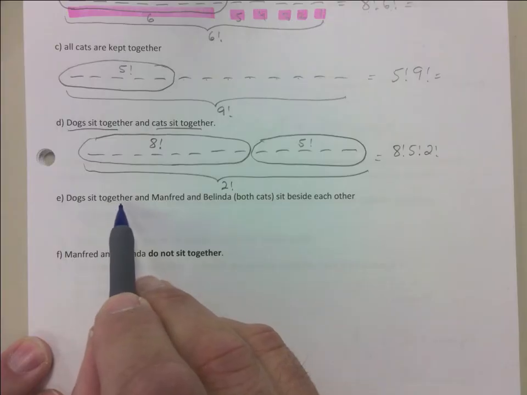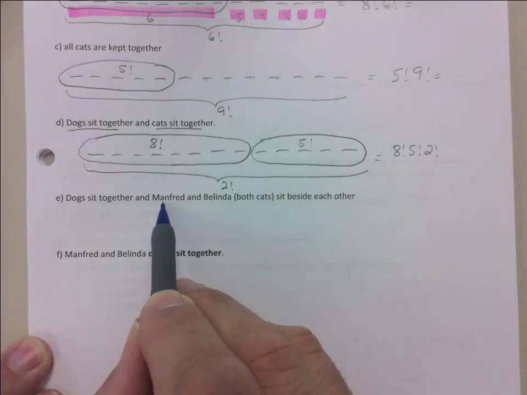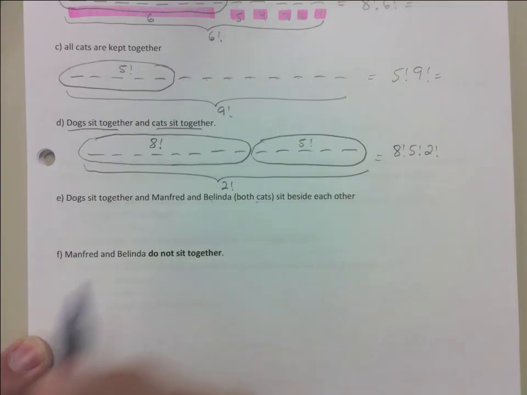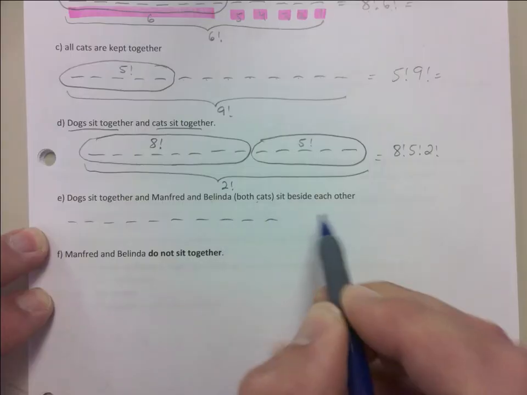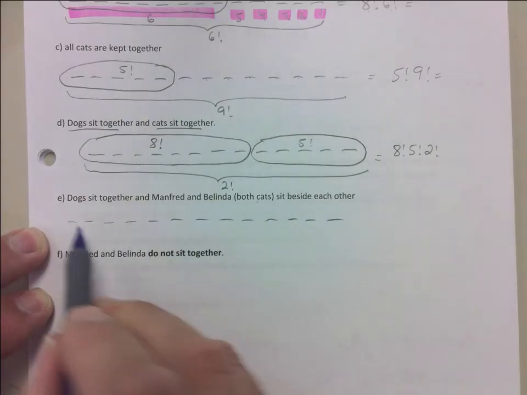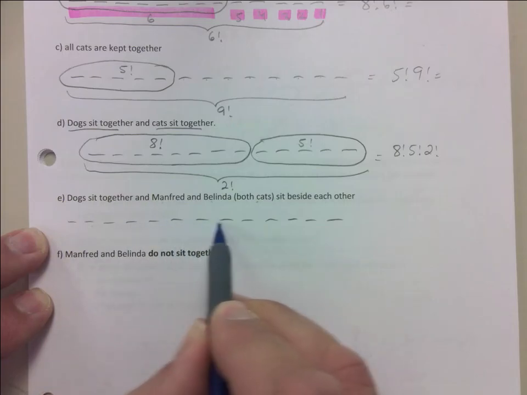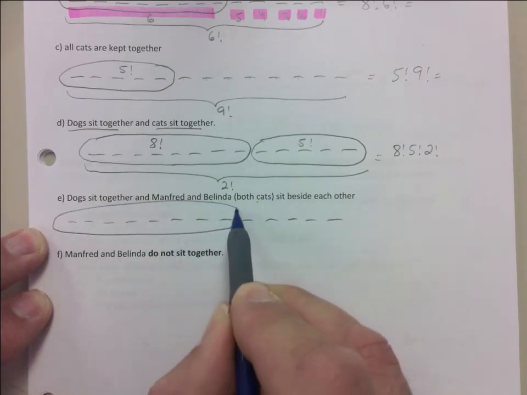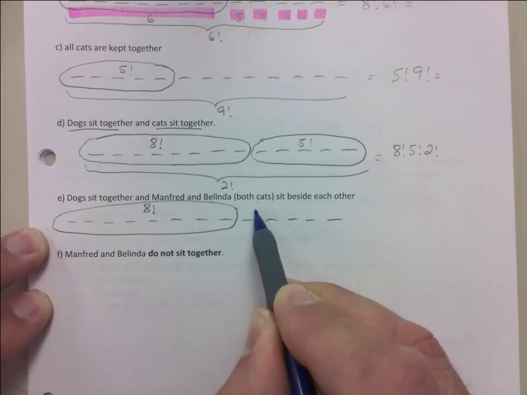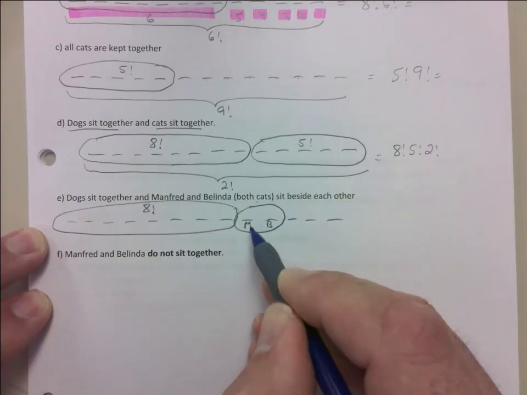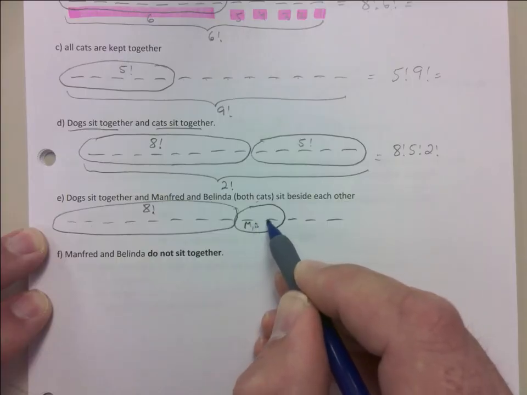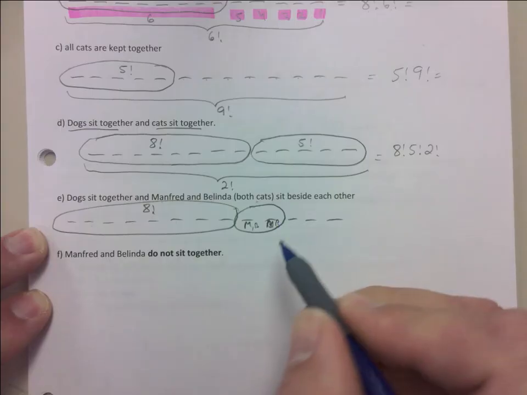Dogs sit together, and Manfred and Belinda, they're both cats, they sit beside each other as well. So 1, 2, 3, 4, 5, 6, 7, 8, 9, 10, 11, 12, 13. So dogs again, 2, 4, 6, 8. That's my 8 factorial. Manfred and Belinda, they're right here. You can go Manfred and Belinda, right? Actually, it's MB, Manitoba, right?